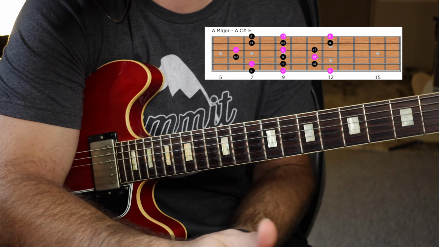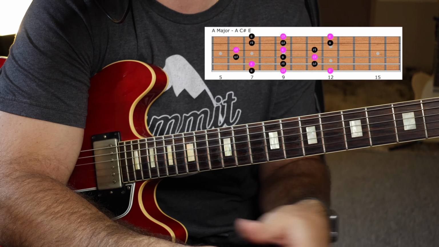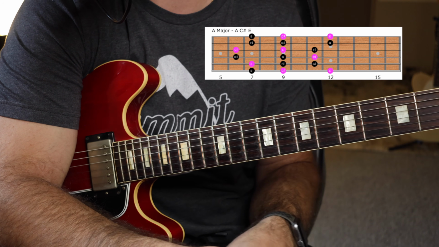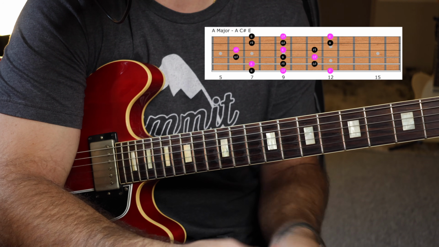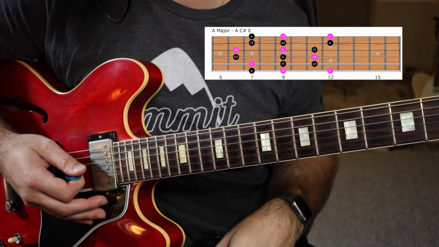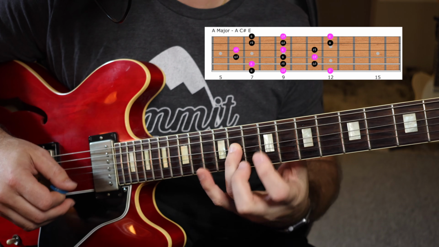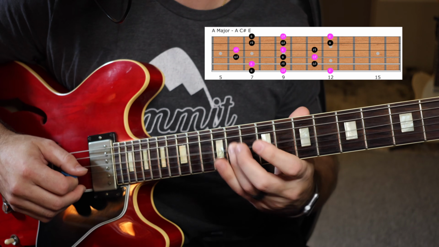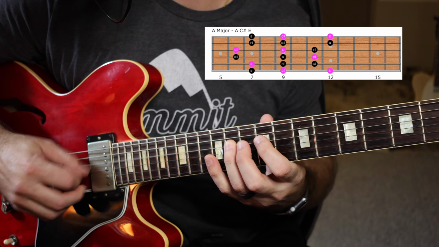We're going to focus on the two notes that are included, and that's the C sharp and the E, the third and the fifth. So if you look at the diagram, you can see all the pink notes for A are the chord tones. So now we want to be able to play those. So we're looking for a C sharp, and we're looking for an E. All right, so over the A, I'm going to play. Sounds nice.